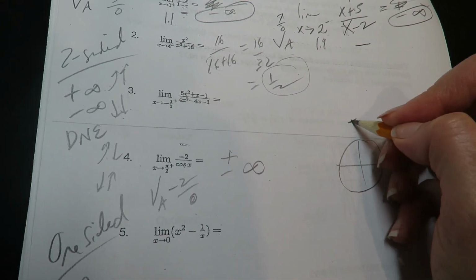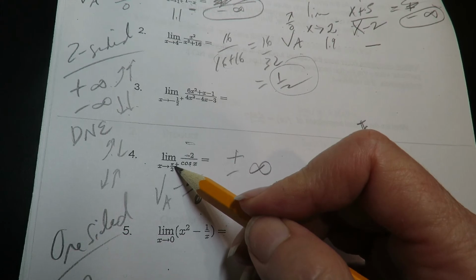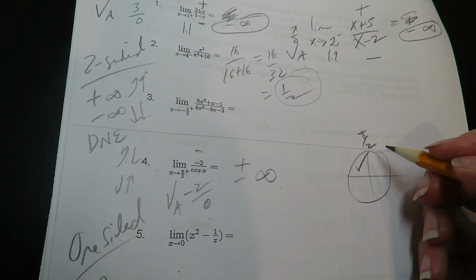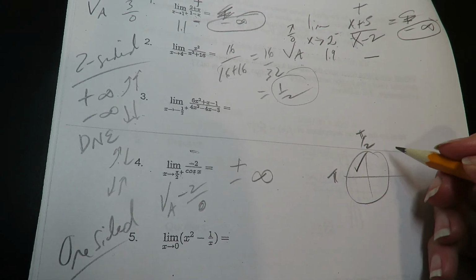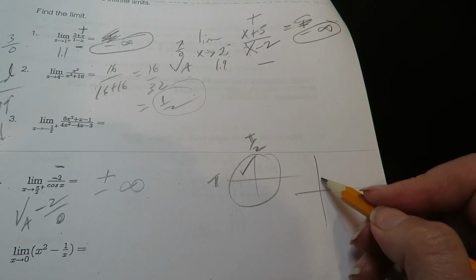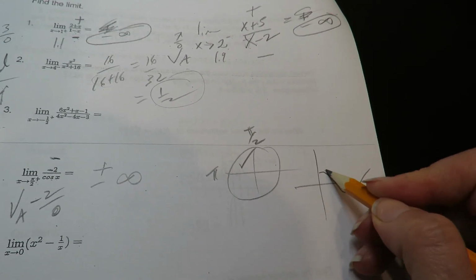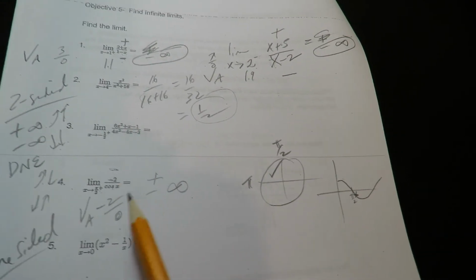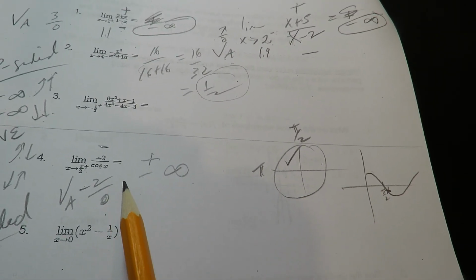If your brain likes a rotational axis, if you're a little bigger than pi over 2, you're in quadrant 2 because you're heading towards pi. If your brain's on a linear axis, pi over 2 would be here. You're a little bigger, you're here. So just figure out which way your brain is figuring out the sign.